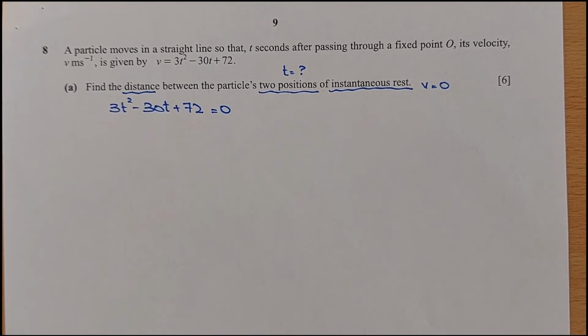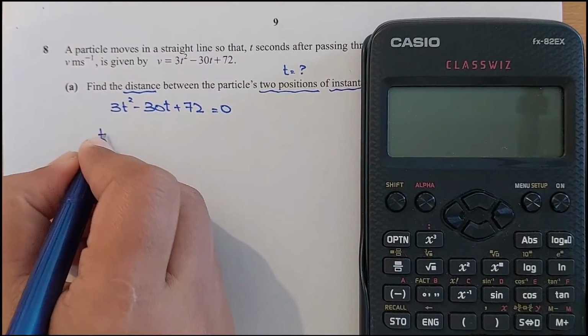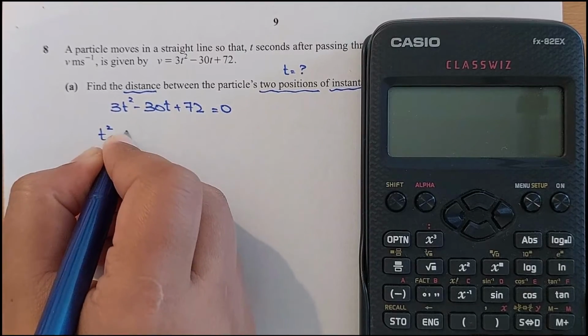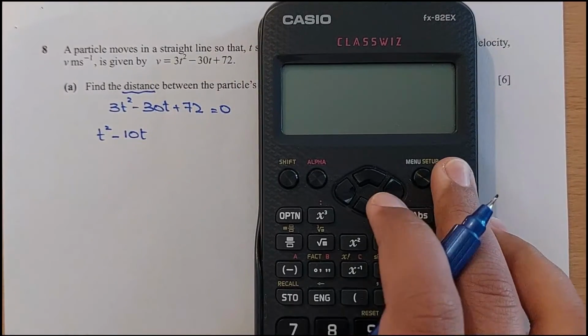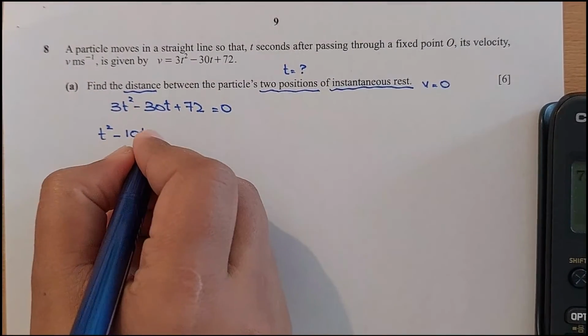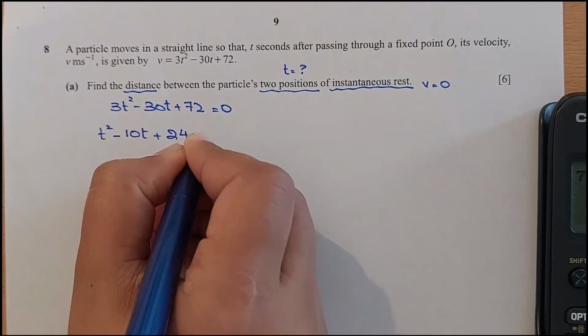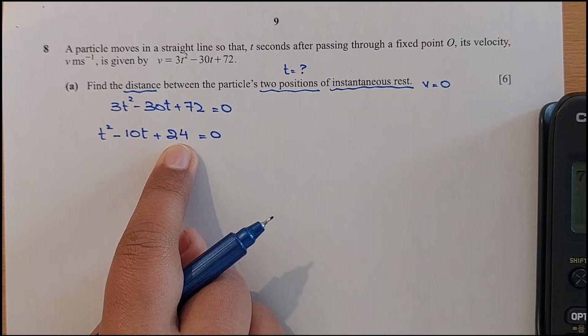Let me divide throughout the equation by 3. So 3 divided by 3 is 1, so we have just t square. 30 divided by 3 is 10t, and what is 72 divided by 3? 24. Plus 24 equals 0. So this is a quadratic equation in variable t.